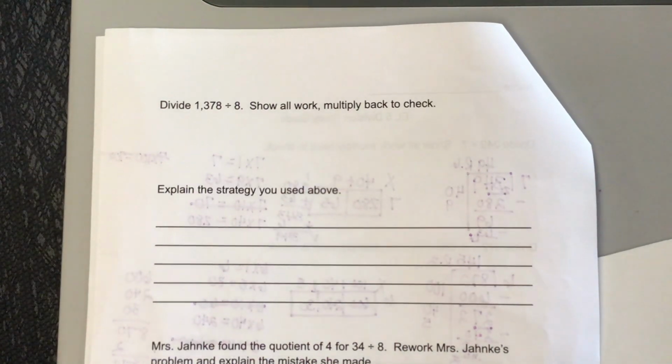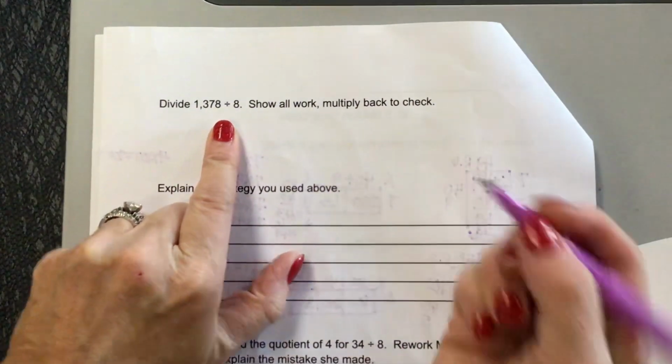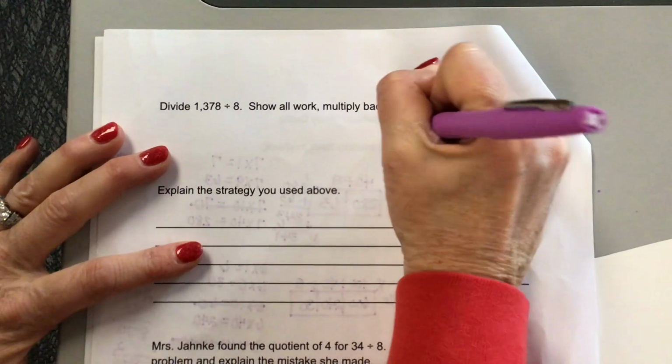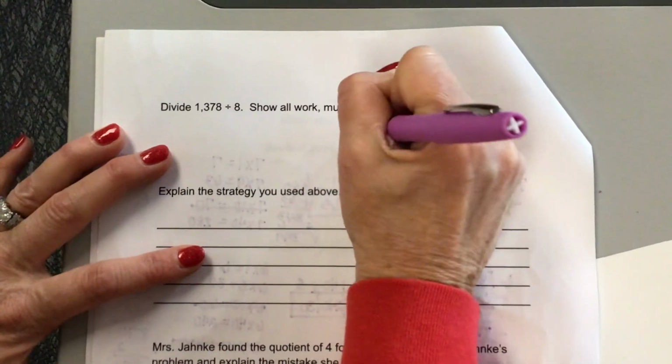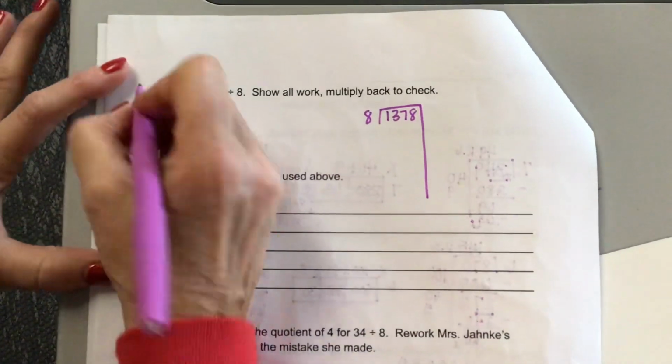Let's look at this next problem on our study guide. It's 1,378 divided by 8. So we'll use our Fantastic 7 strategy.